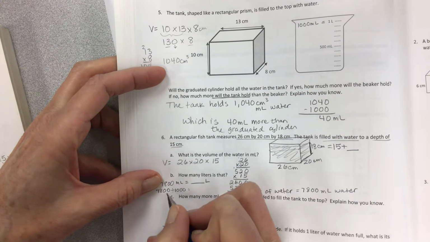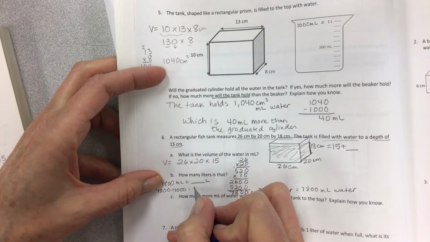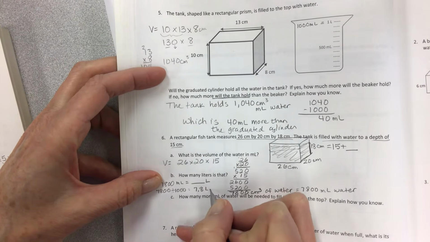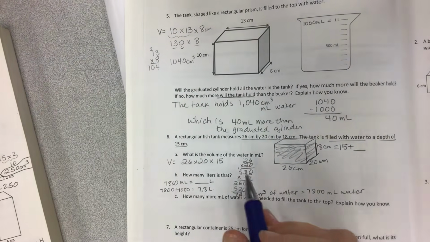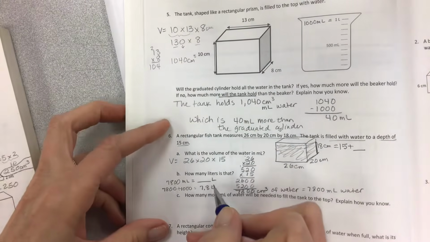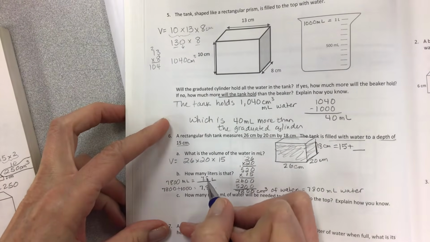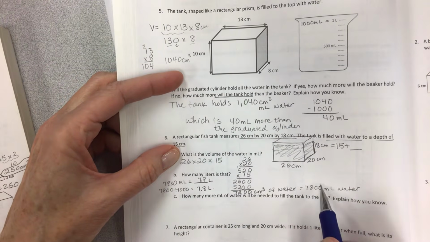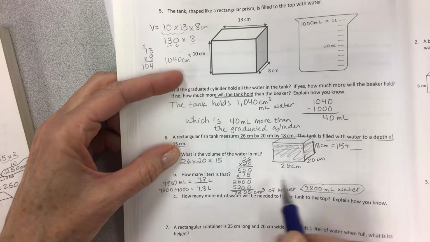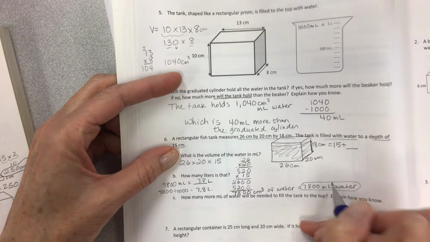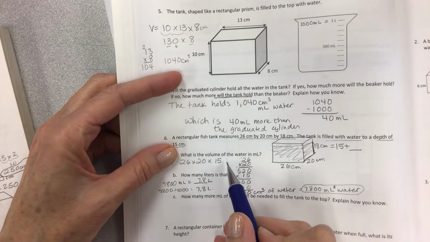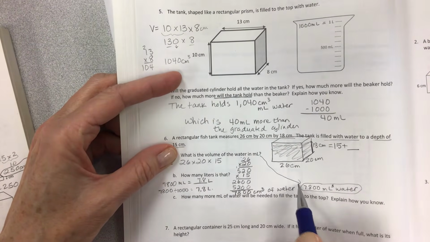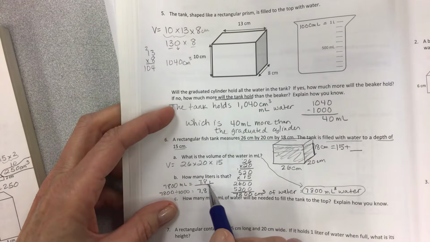And then you go 1, 2, 3 with the decimal. So you end up with 7.8 liters. Now that's this one. So what's the volume of the water in milliliters? 7,800 milliliters of water here. And then how many liters is that?